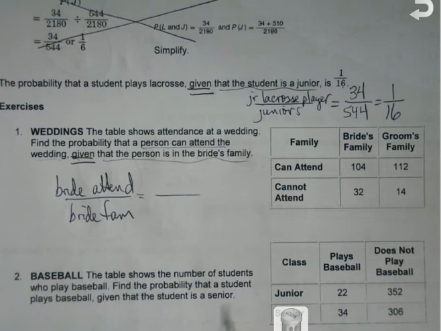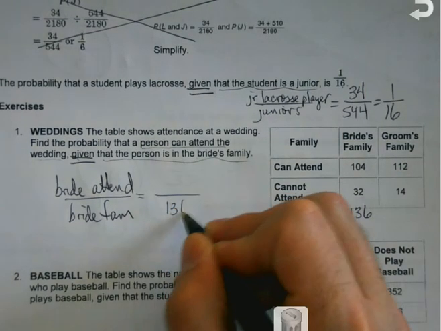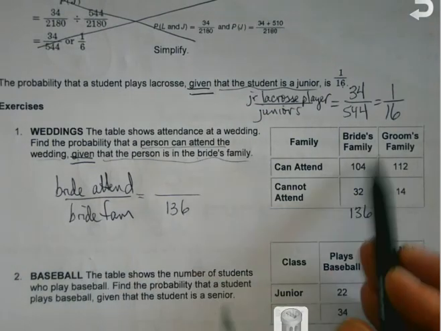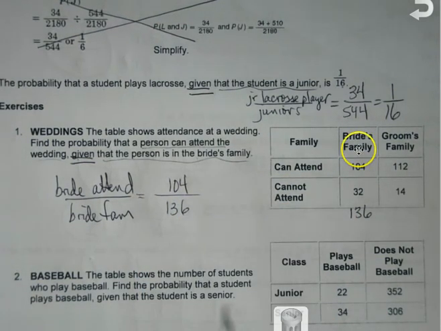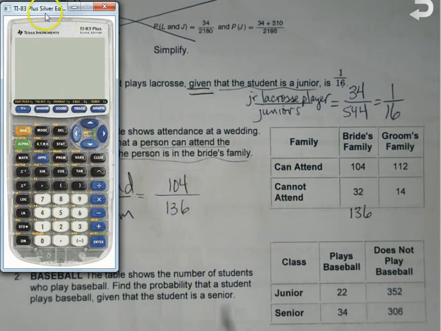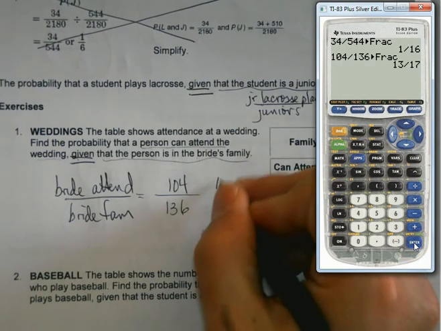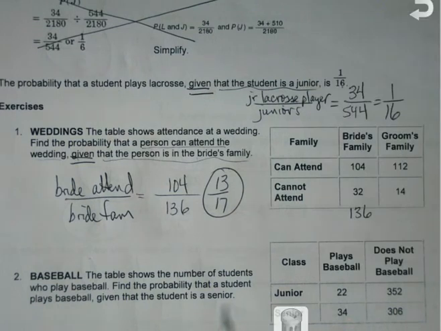So I go, okay, bride's family. Oops, I haven't added this yet. Okay, there's 136 people in the bride's family. Find the probability that they can attend the wedding. Bride's family can attend. 104. And again, once you've got it, punch it in and get your simplest fractional answer. There's a 13 out of 17 possibility that if they're from the bride's family, they're going to be attending.